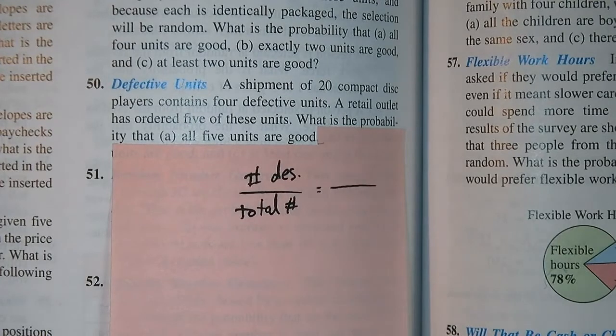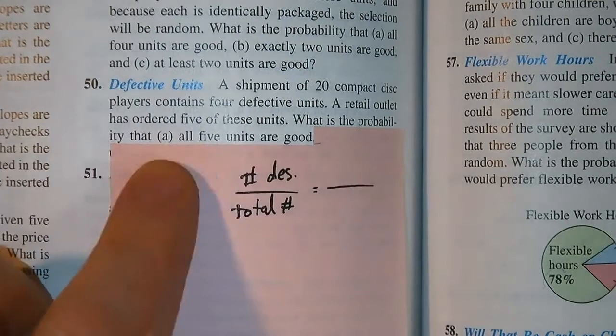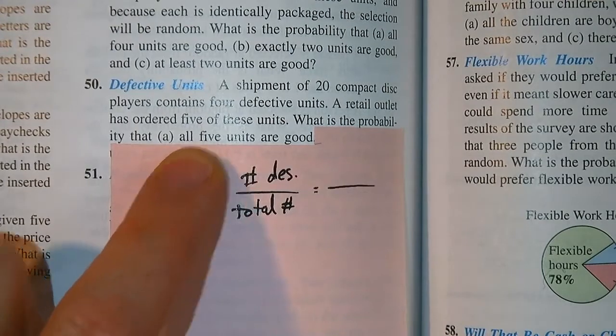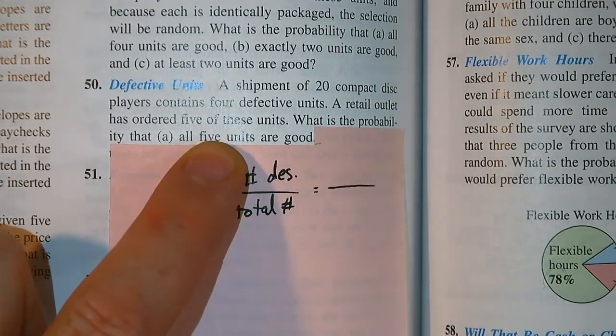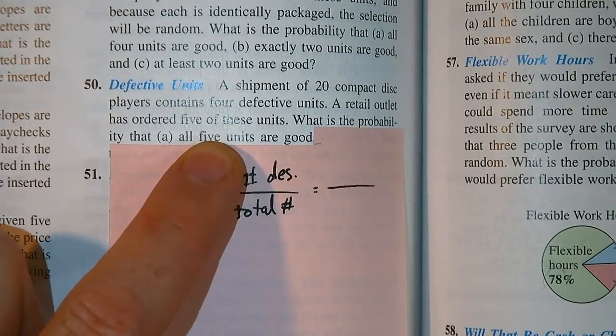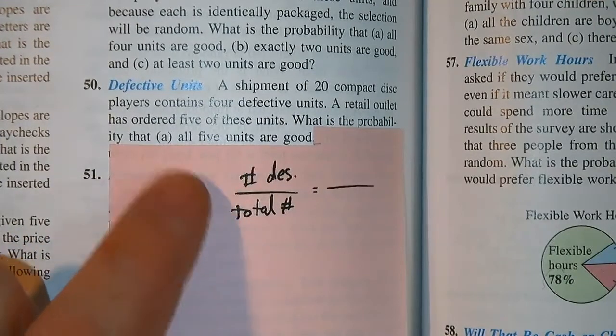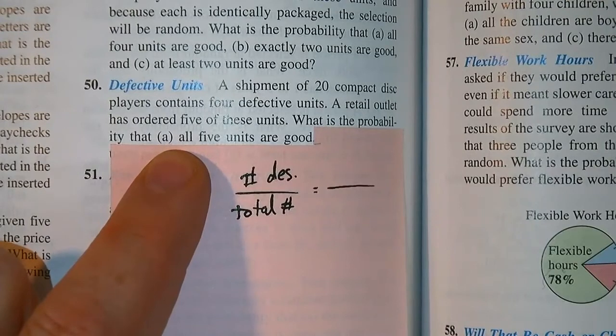All right, it seems to me the outcomes are the numbers of different ways that we can buy 5 CD players. So we might buy 5 CD players that work. That's what we desire. But I might buy 4 that work and 1 that's broken, or I might buy 3 that work and 2 that are broken, or whatever. Okay. So I think total number is all the different ways that we could buy 5 CDs, all the different combinations or permutations or whatever they are.